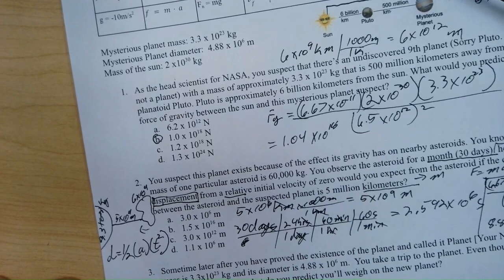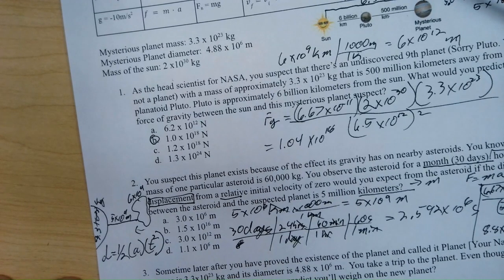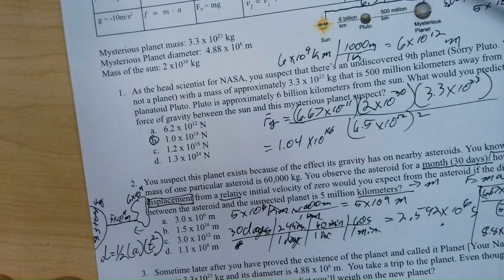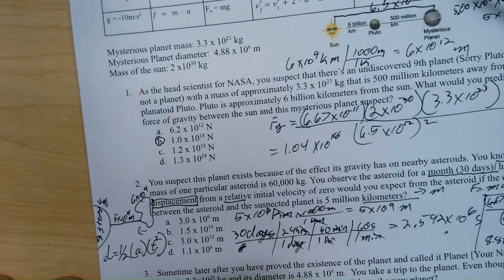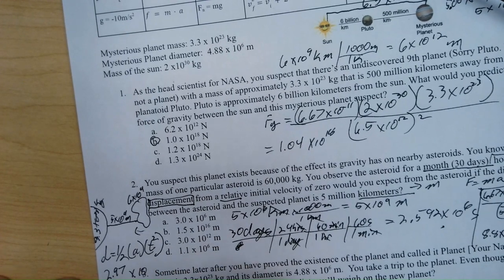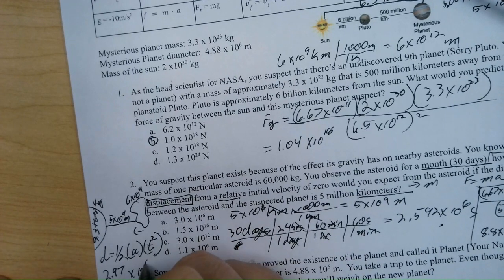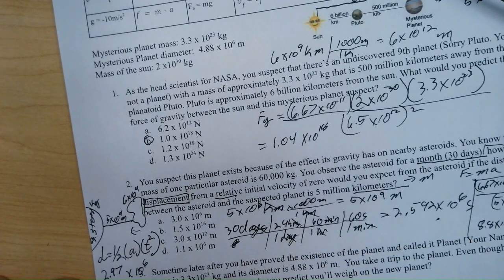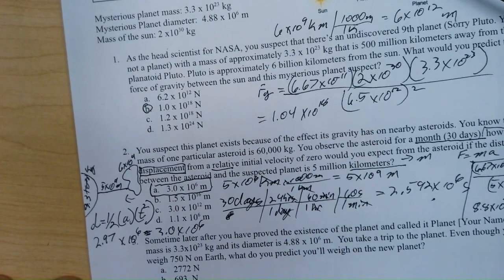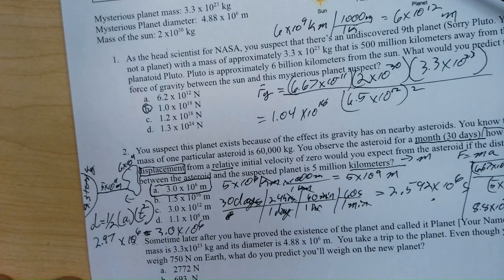All right, so what is my acceleration? We just found that out. Let's go ahead and put this value in for our time, and let's see what we get from our calculator. So my displacement is going to equal 2.97 times 10 to the 6th. And I'm just going to round that up to approximately 3.0 times 10 to the 6th, just as a question of rounding. So that is what we're going to get there. All right, let's go ahead and go on to number 3.